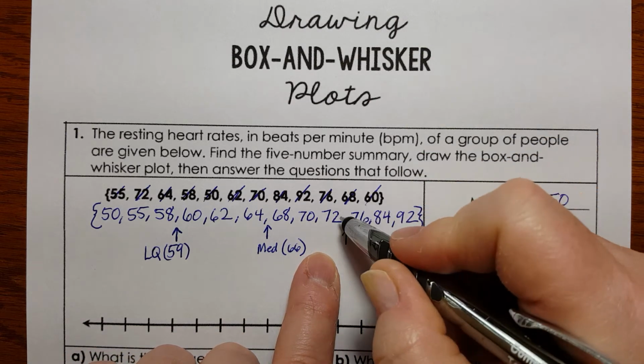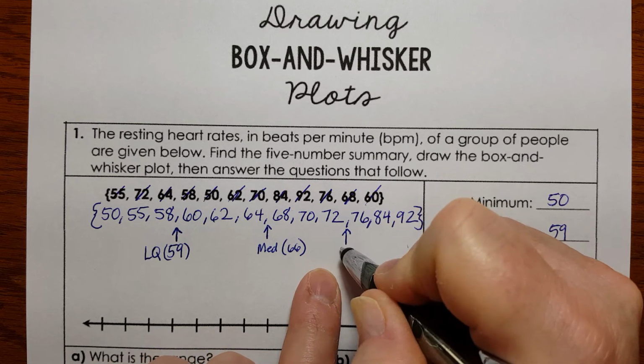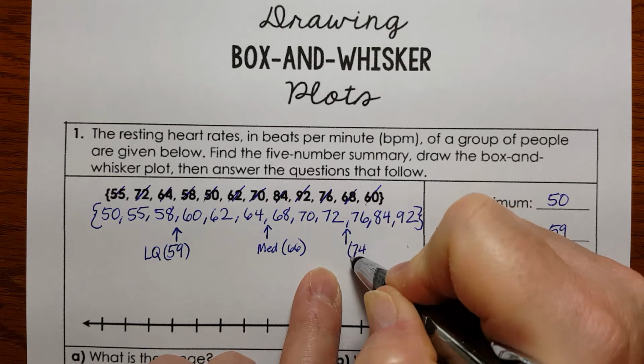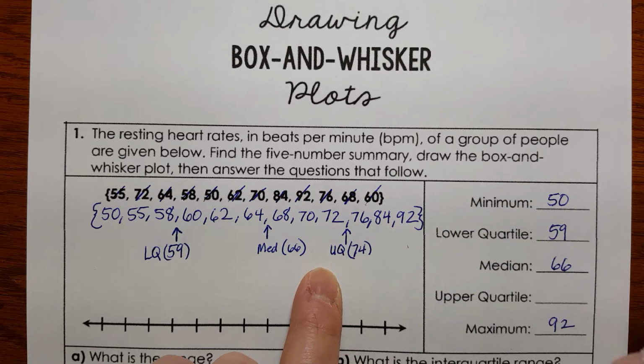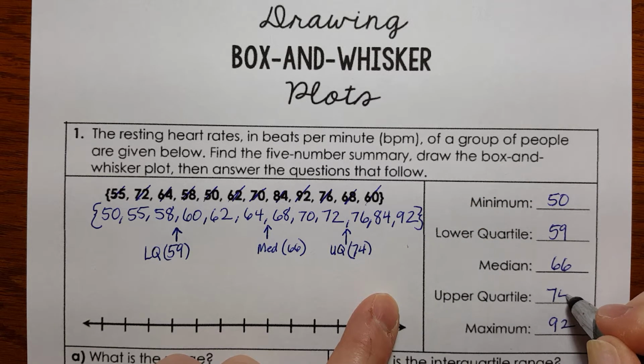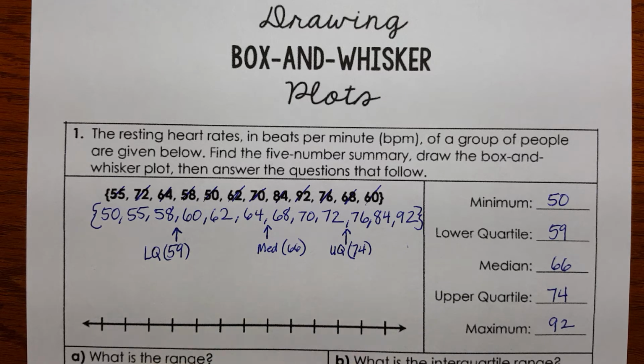The number right between 72 and 76 is 74. And that's going to be our upper quartile. Okay, now we've got our 5-number summary.